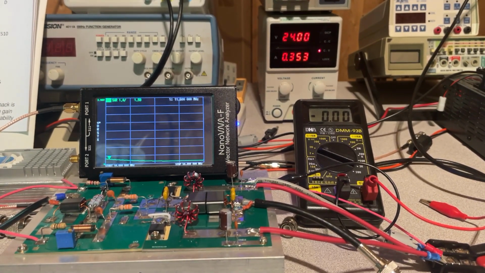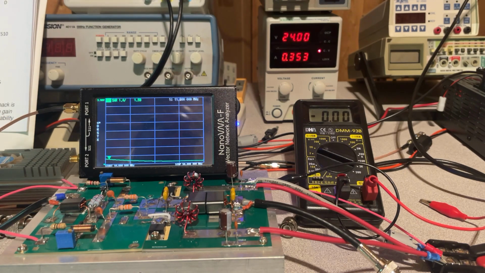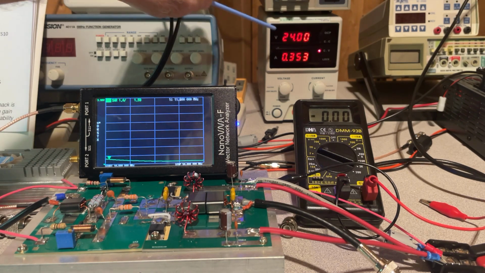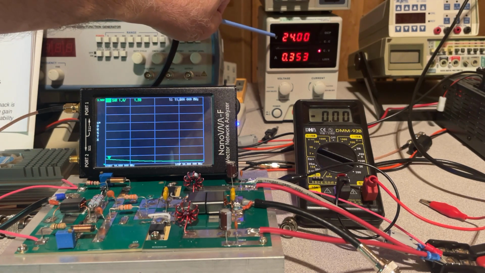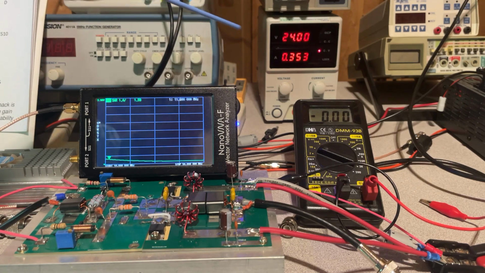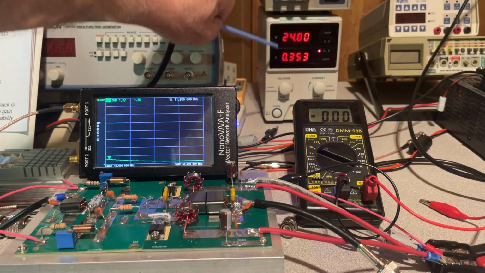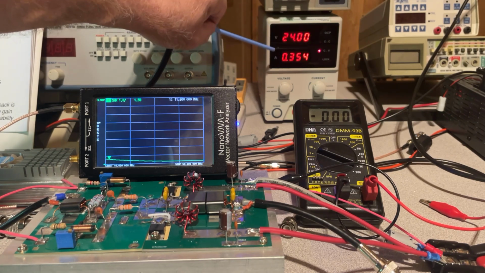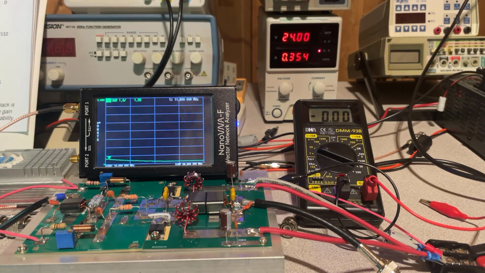Okay, so here we have the board set up. I'm measuring the SWRs on the input with the NanoVNA, and we're going to demonstrate how we set the bias and how the bias affects the drain current. So I'm running the circuit at 24 volts, could go up to 28 volts, but I'm running it at 24 volts. Okay, and here is the drain current, which I said will vary with temperature. So when I first powered this up, it was about 300. Now it's about 350 milliamps.